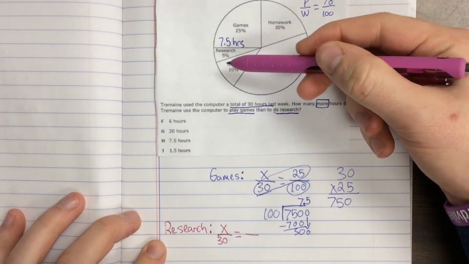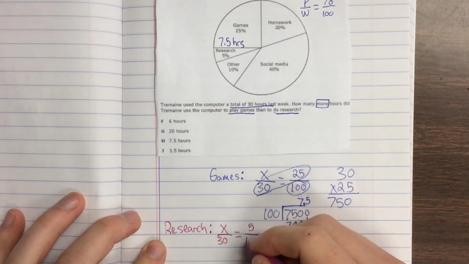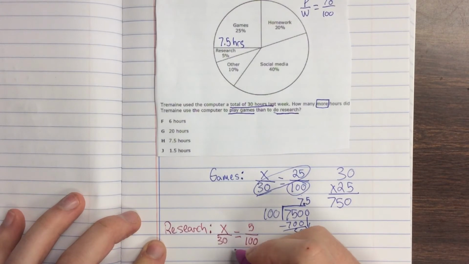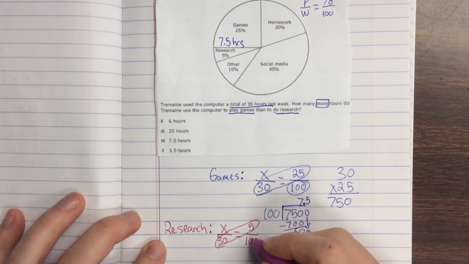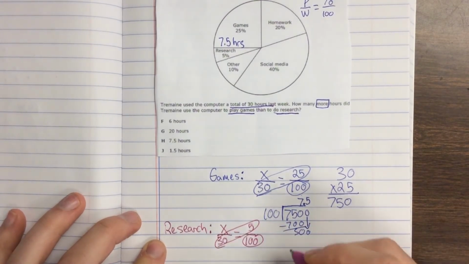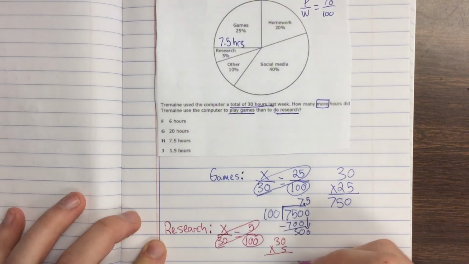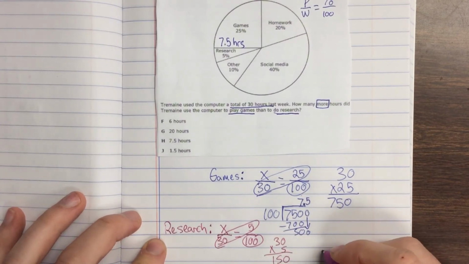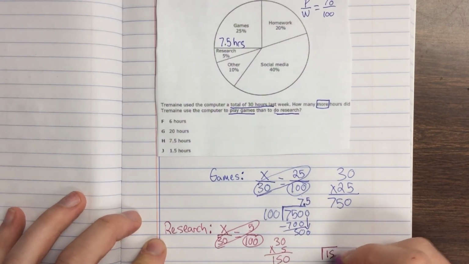We do know that the percent is 5%, and that's going to be out of 100%. So again, cross multiply and divide. So we do 30 times 5. And 30 times 5 comes out to 150. Okay, and now we divide that 150 by 100.